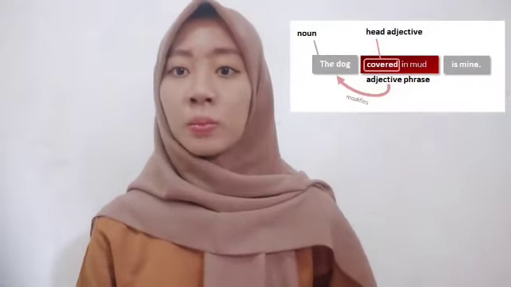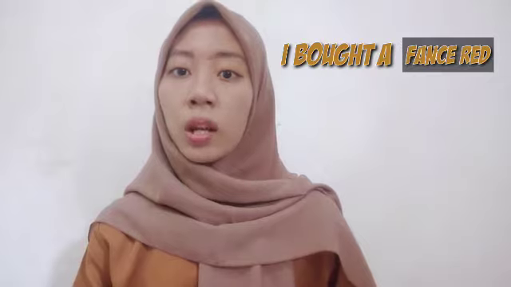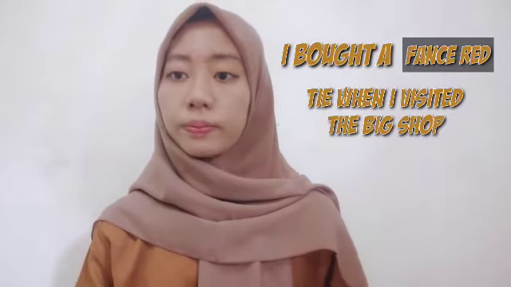Adjective phrase and adverb phrase. An adjective phrase is a phrase the head of which is an adjective. For example, the dog covered in mud is mine. An adjective phrase has a form on the following pattern: modifier plus adjective. For example, I bought a fancy red tie when I visited the big shop.